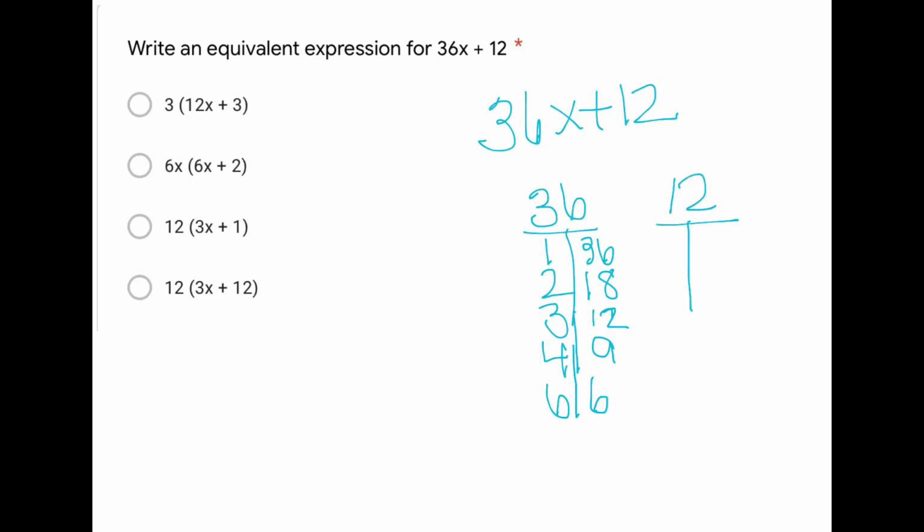Now we need to find all of our factors of 12. We know 1 and 12. 2. Can 2 go into 12? Yes. 2 times 6 is 12. 3. Can 3 go into 12? Yes, we know 3 times 4 is 12. Our next number would be 4. We already have a 4, so we're not going to do a 4. That tells us to stop. Here are all of our factors.